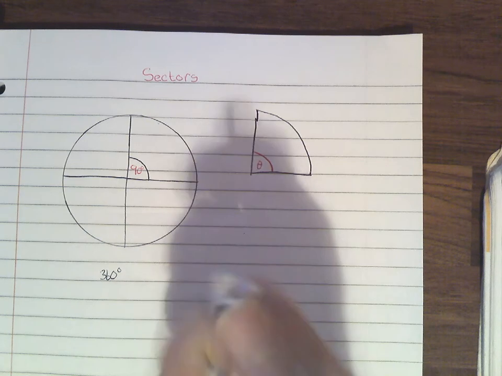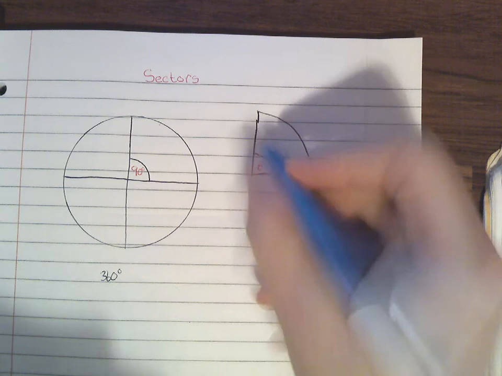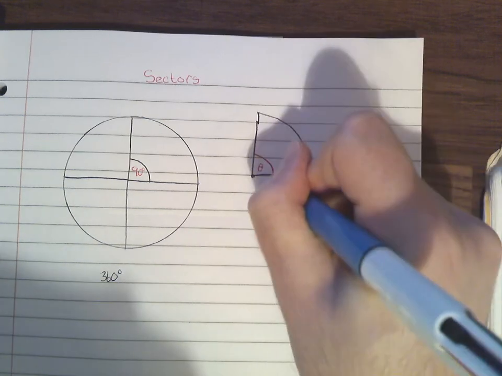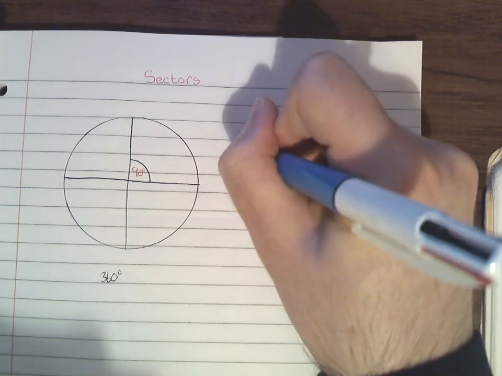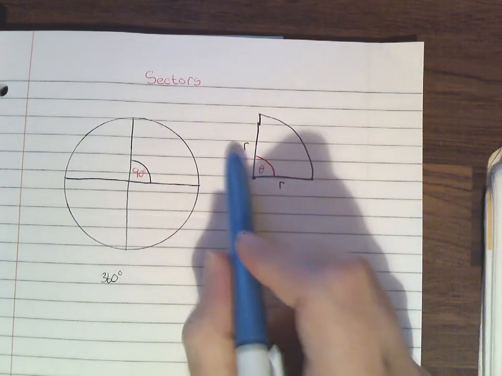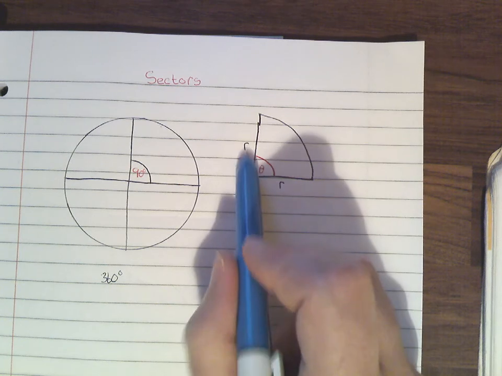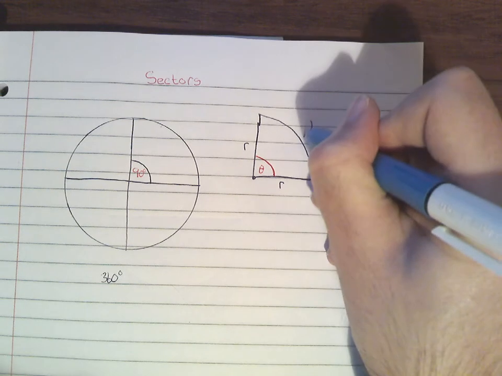Then we have these two radii, or two arms. Let's say this is the center point here, and this is radius 1, and then we have this radius here, radius 2. The radii are going to be exactly the same. Whatever the value for this radius is, it's going to be the same value for this radius.